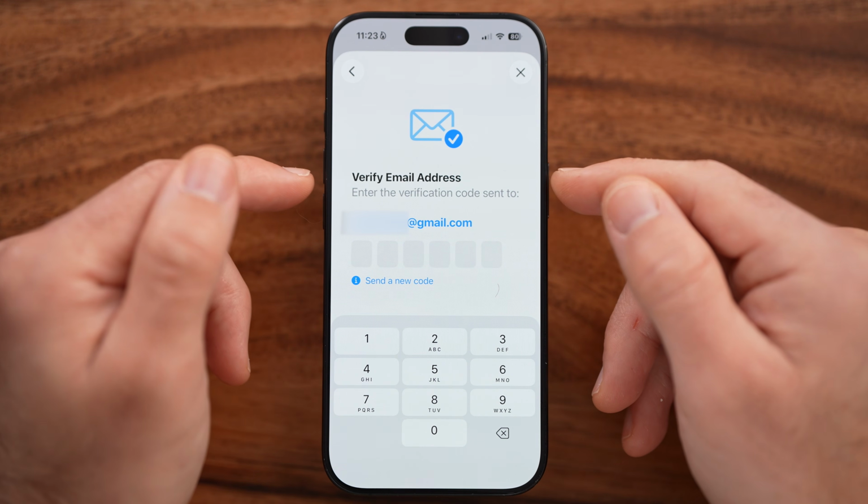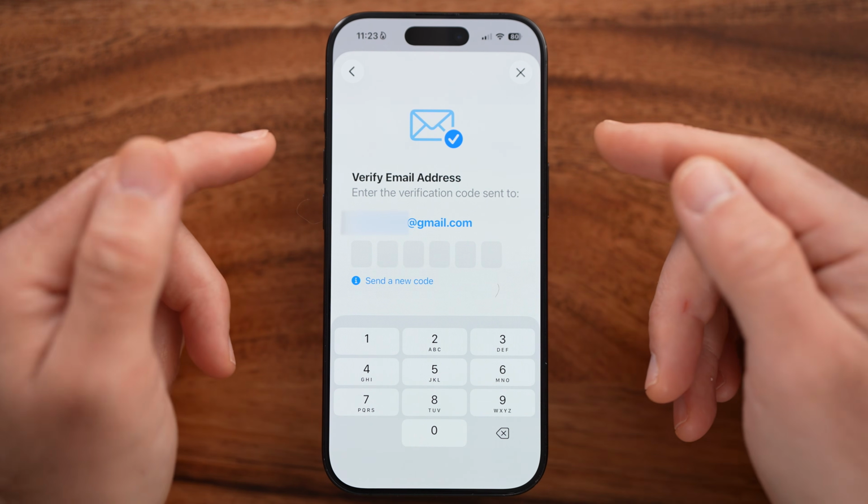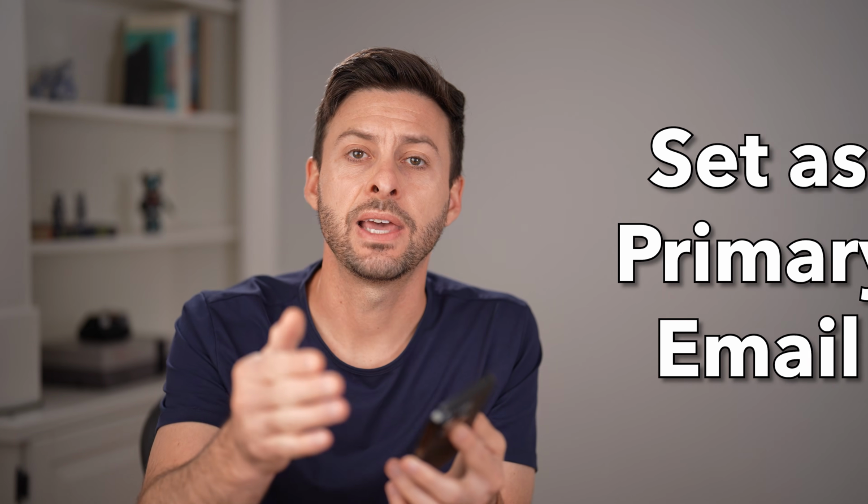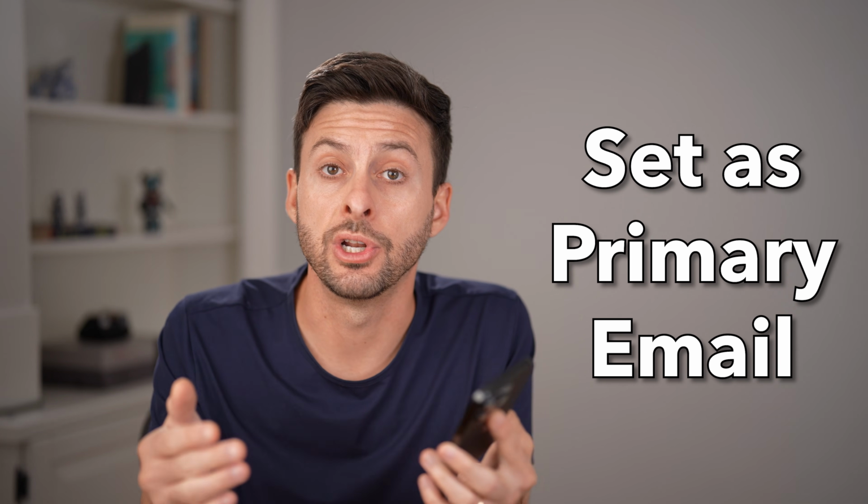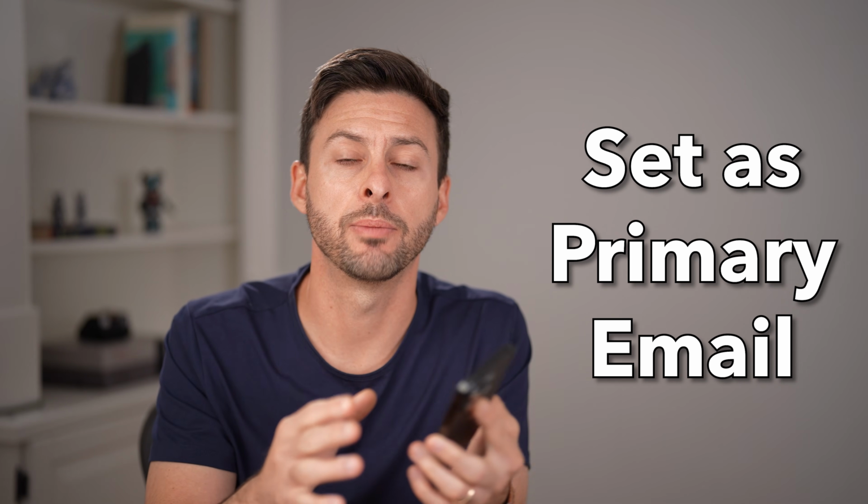Let me show you an easy way to verify your email address for your Apple ID account. After you verify your new email address, you can always set that as your primary email associated with logging in and getting the backup codes or verification codes when you sign in.